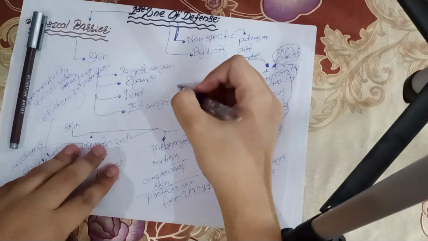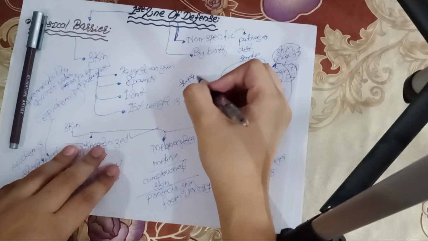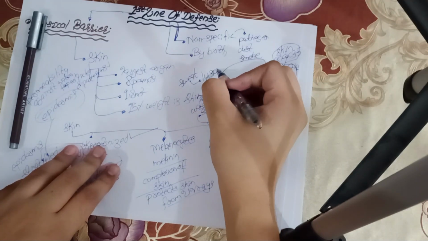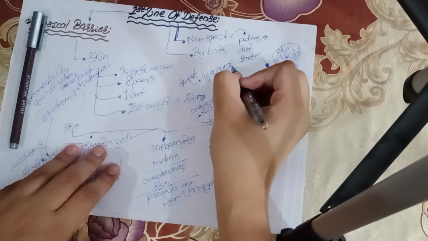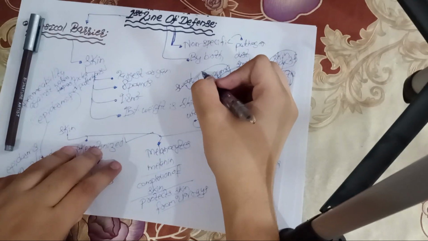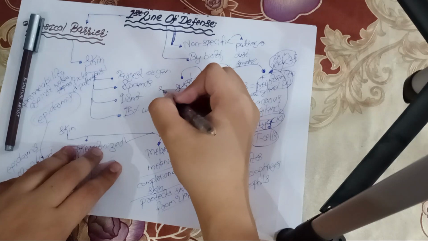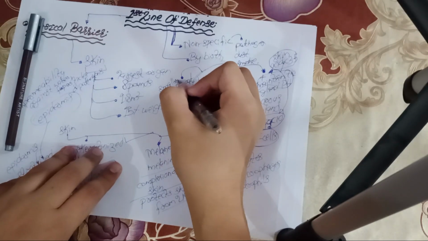Second point: sweat also contains an enzyme known as lysozyme. If I'm not wrong with the spelling, lysozyme. What is lysozyme? Lysozyme is the smallest enzyme.